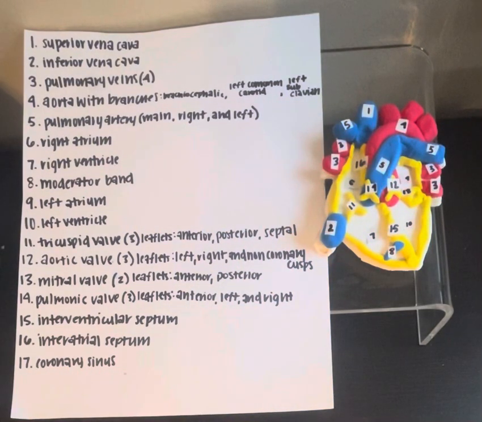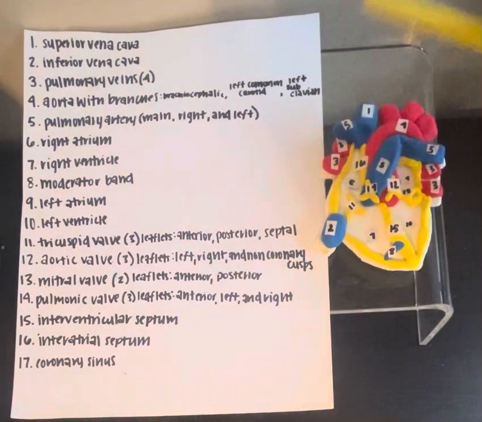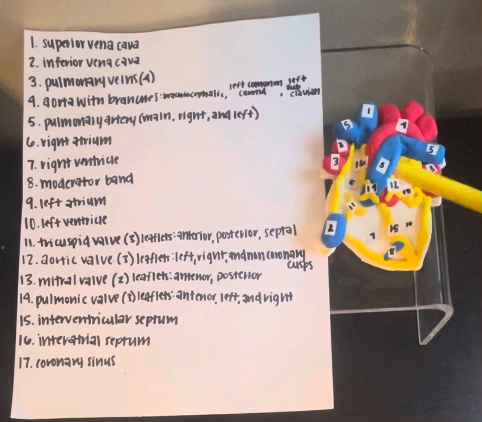After entering the right atrium, the deoxygenated blood will go through the tricuspid valve, which contains 3 cusps called the anterior, posterior, and septal, and go into the right ventricle. Then the blood will enter the pulmonic valve, which contains 3 cusps called the anterior, left, and right cusp, go through the main pulmonary artery, the right pulmonary artery, and the left pulmonary artery. And after going through the pulmonary artery, will go to the lungs to be oxygenated.